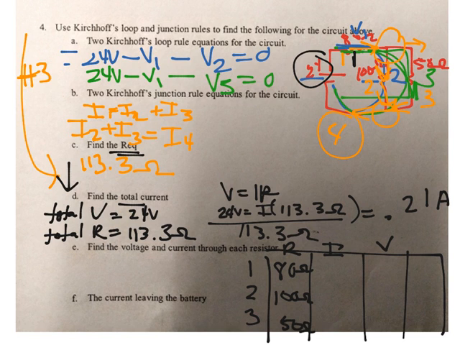Alright, then we got to figure out how to find each one. So I know that for my current, the 80 gets the full current. Then from here you can now plug in V equals IR, 0.21 times 80. This gives me about 16.9, so I'm going to round it up to 17 volts.